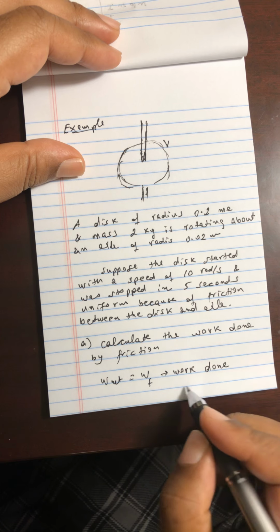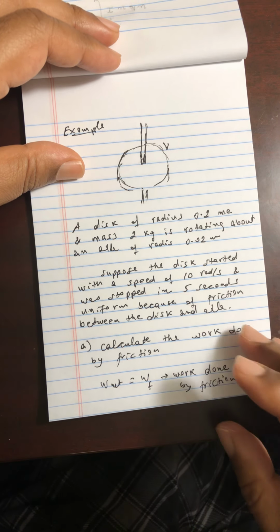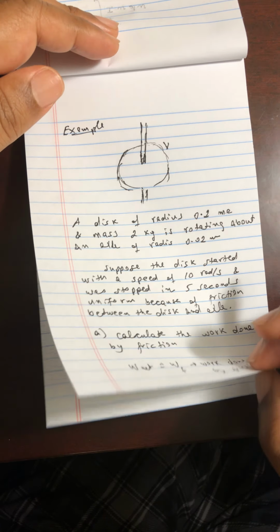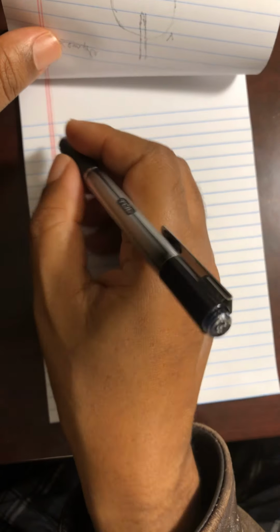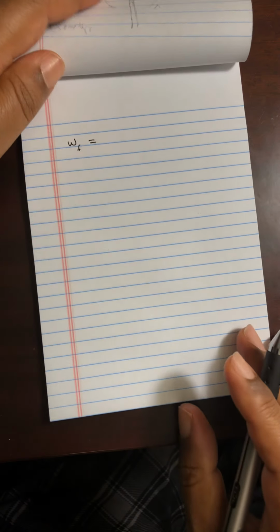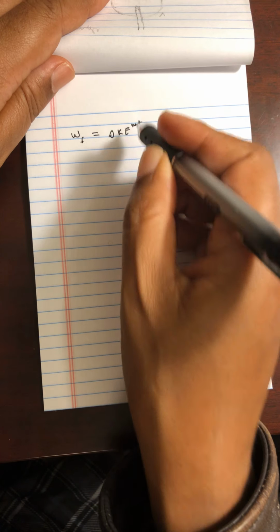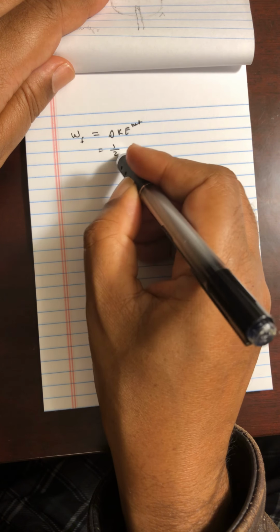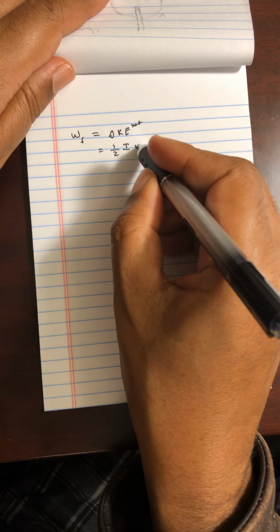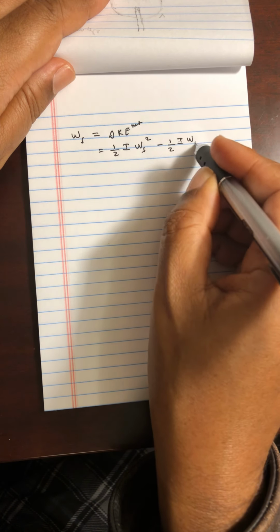And using the work kinetic energy theorem, we can say that the work done by friction equals the change in rotational kinetic energy, and that is half I omega final squared minus half I omega initial squared.